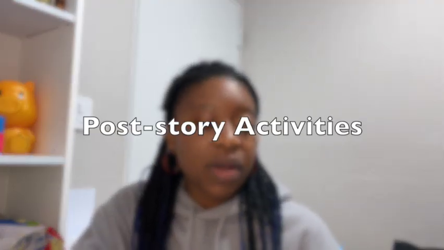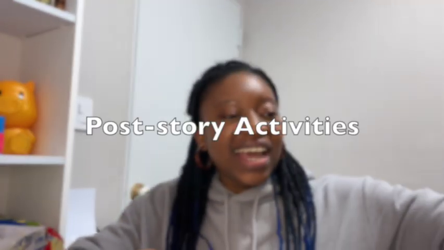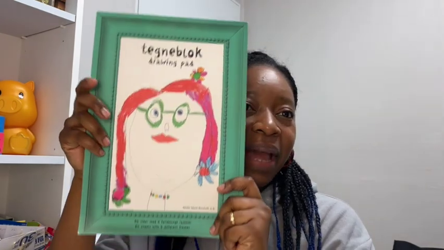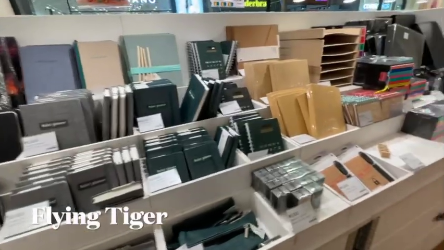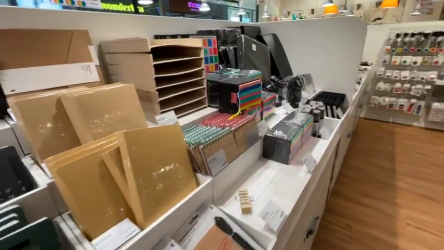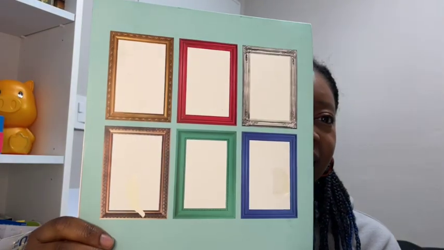Now we've moved on to the post-story activities, and one of them uses these really cool papers, again from Flying Tiger. Okay, Flying Tiger, please sponsor me. So they look like this. They come in six colors, and it's basically just to frame the students' artwork. It gives it a little bit of a difference.